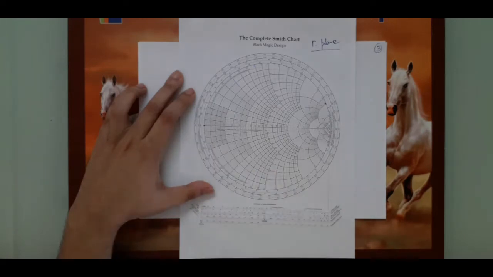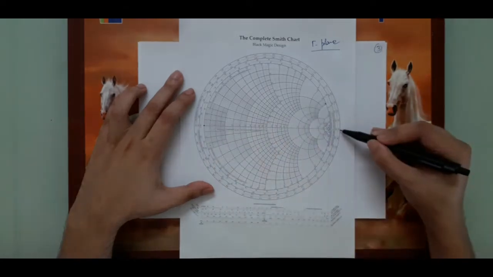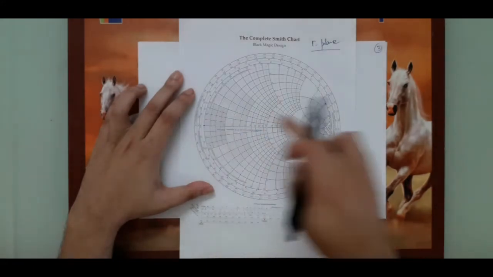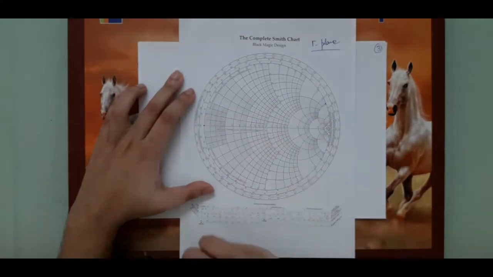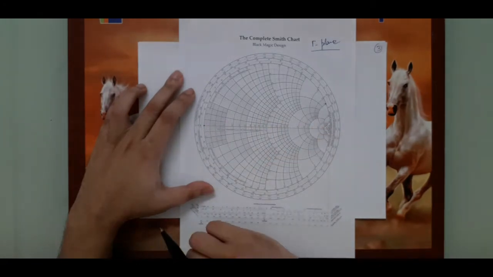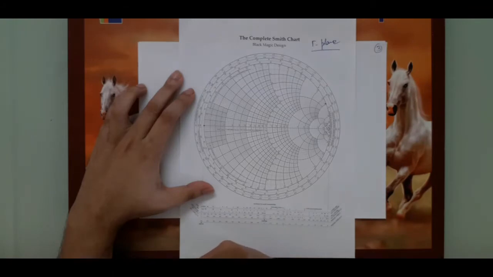Now where is lambda by 4? If you see, the marking is 0 over here for the wavelength marking, and here it is 0.25. As we had proved in previous classes, the opposite diametrical ends of the Smith chart or the VSWR circle indicate a movement of lambda by 4.